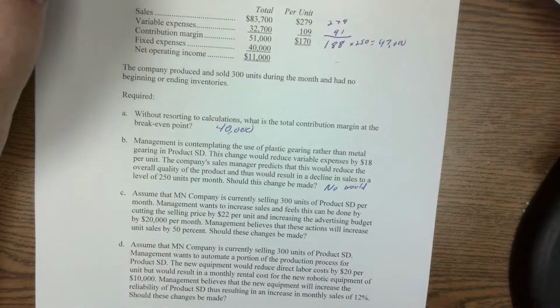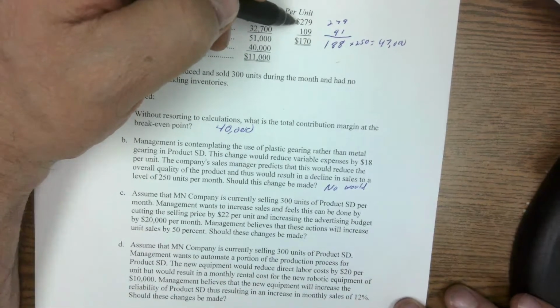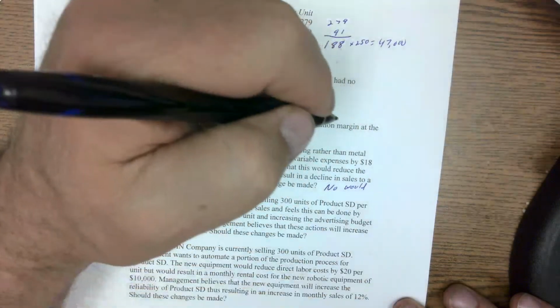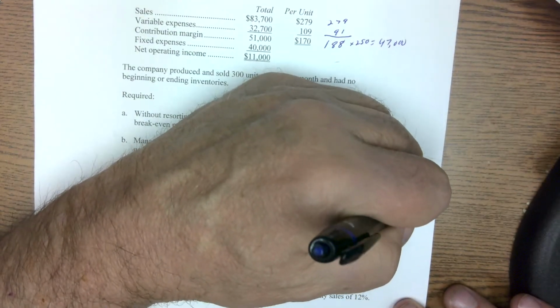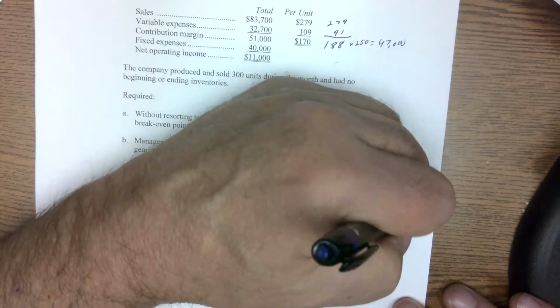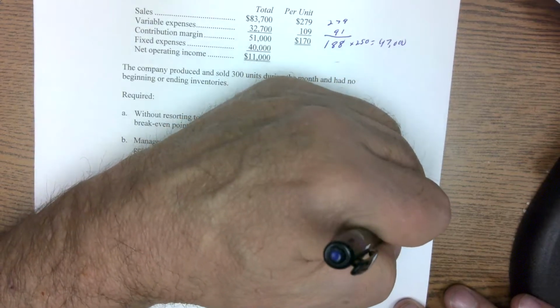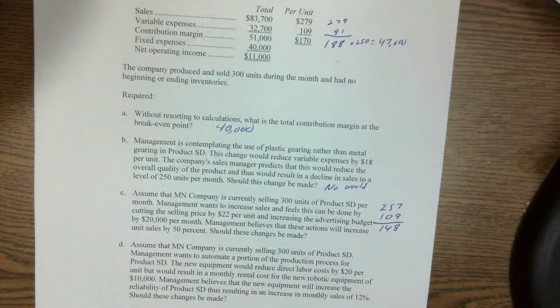Should these changes be made? Okay, so go back to our original data. We've got 279. We cut the selling price by 22. We've now got 257. We've got the same 109. So our contribution margin now is 148 as opposed to 170.